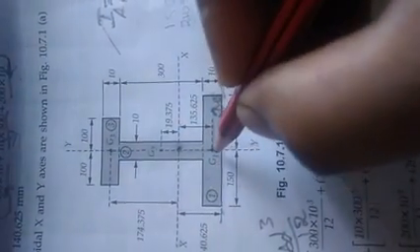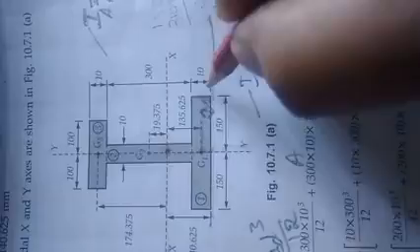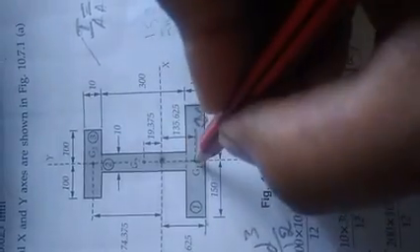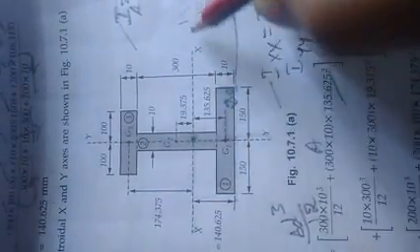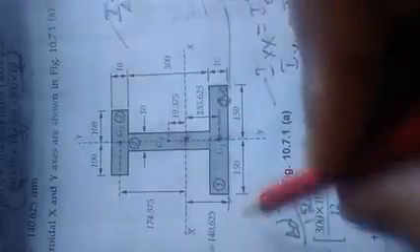Every individual section you take. For every individual section, see here, the first section is there. From the centroid of the first section to the centroidal line of the total section. This line is the centroidal line of the whole section, which is what you have determined.